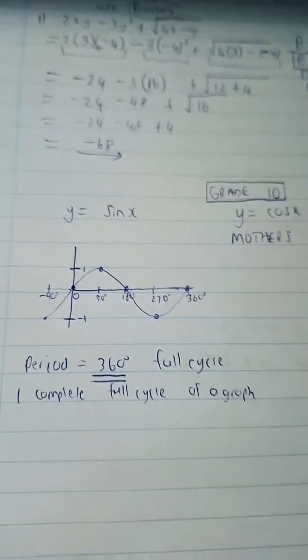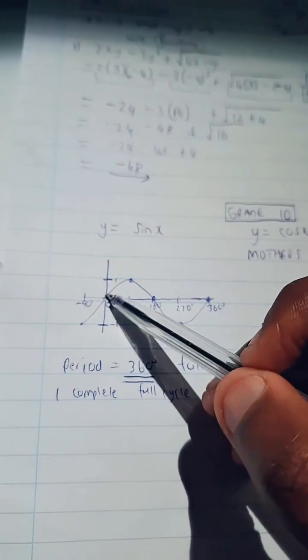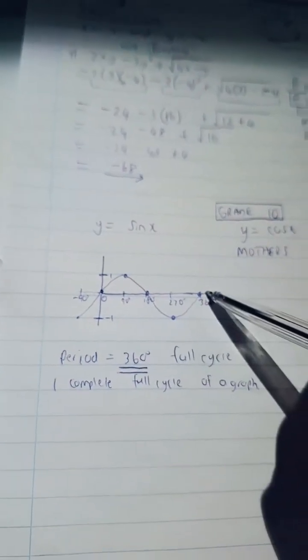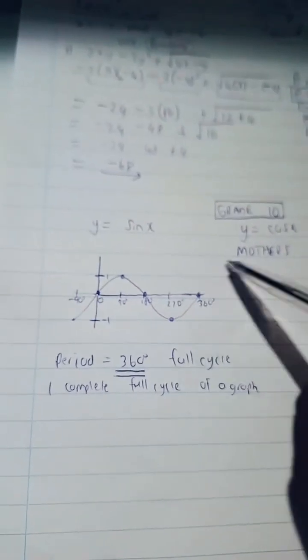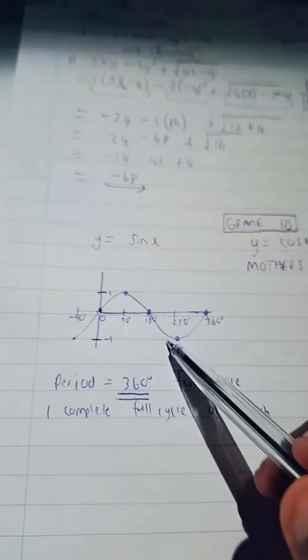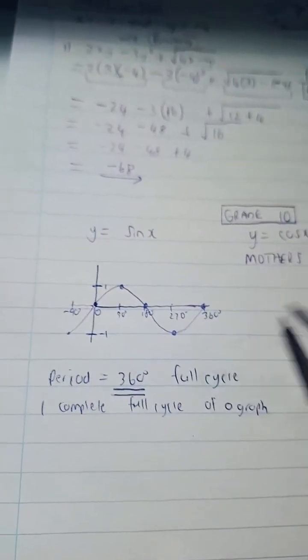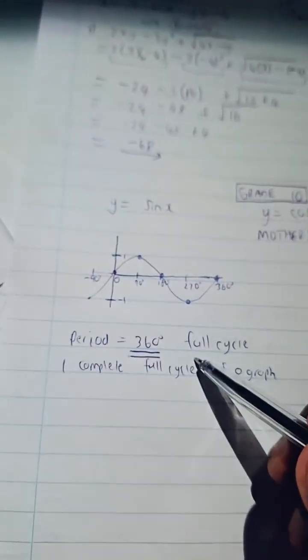I think you guys in physical science do waves, so you could talk about one complete wave cycle. This would be one wave, two waves, three waves. Every 360 degrees, this pattern or cycle repeats itself.